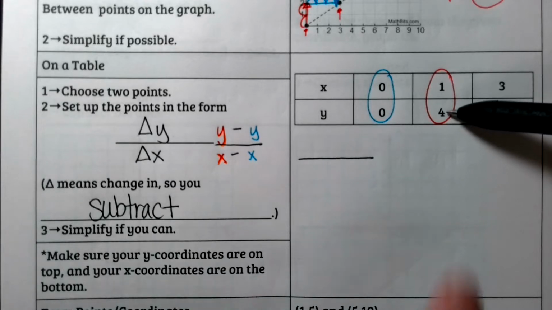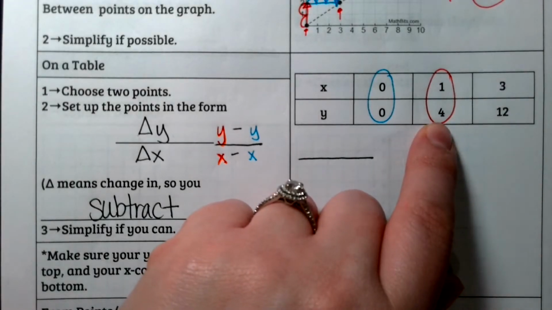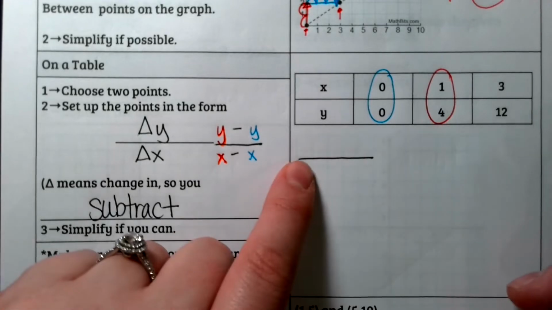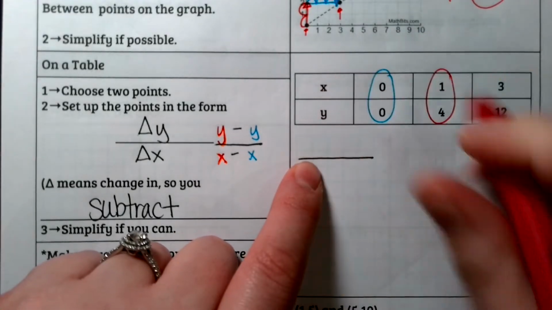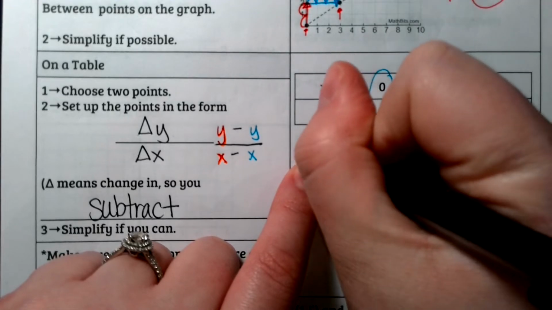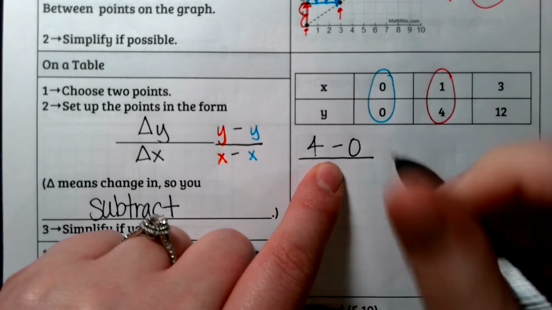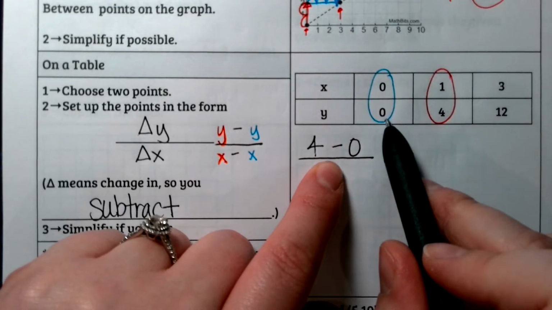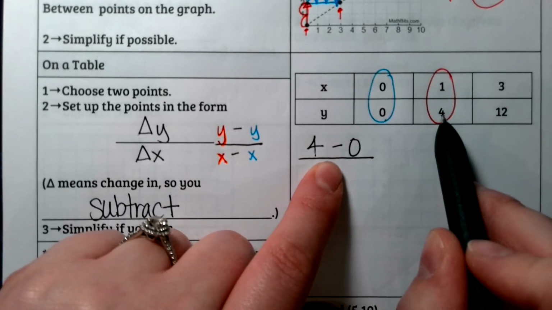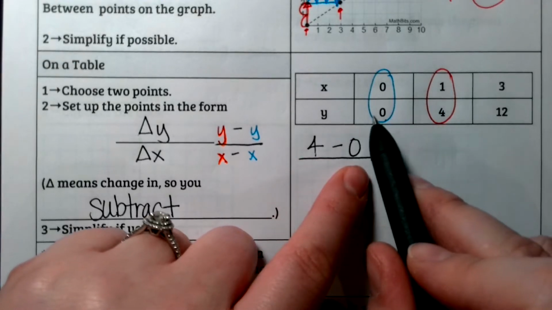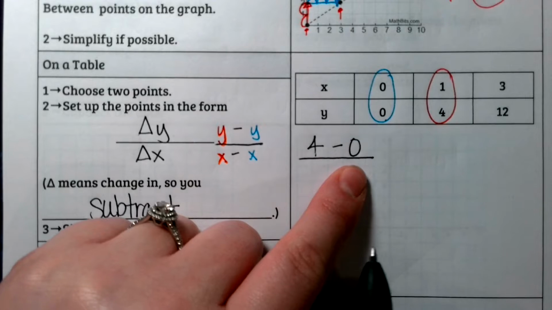So what I'm going to do is I'm going to have my 4 come first for my y. And then I'm going to have my 0 come first for my other y. Again, I want the bigger number to come first because I'm subtracting. I want to have a big number minus my smaller number because that's going to make my life easier.